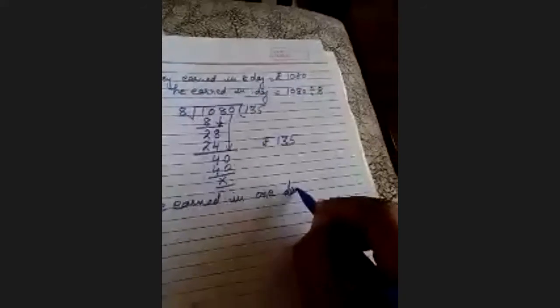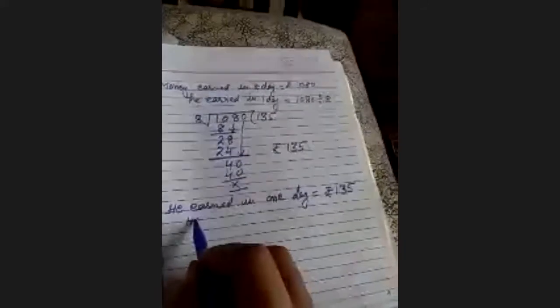In second step, he earned in 1 day rupees 135. Now he earned in 3 days 135 multiplied by 3.